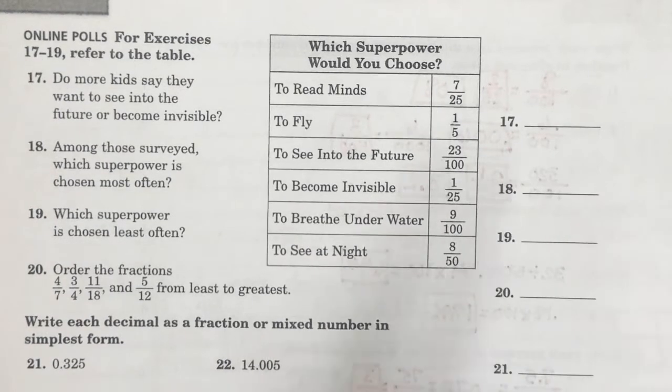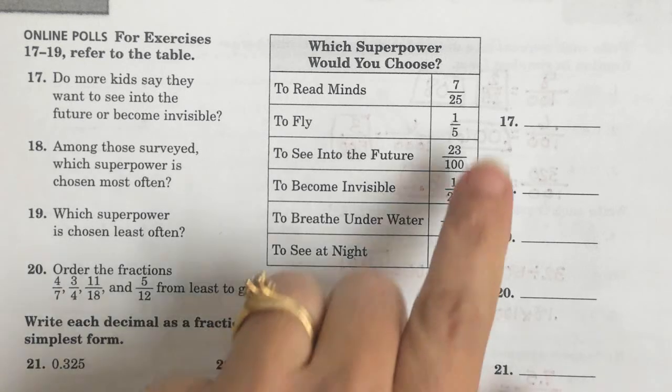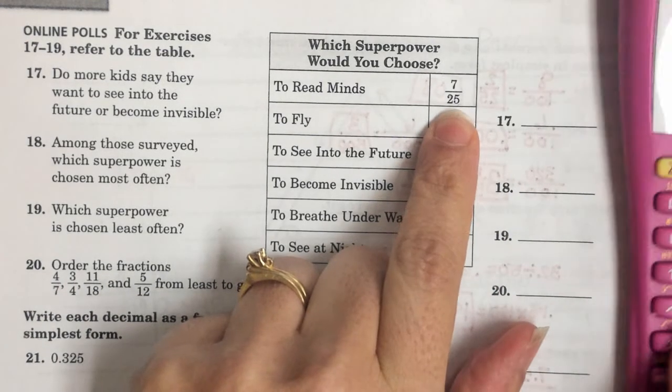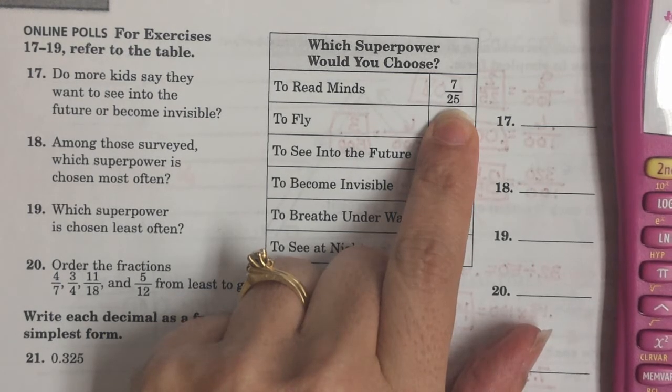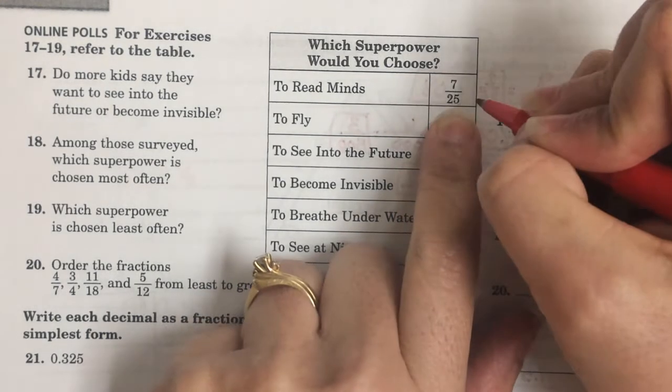Now, to compare fractions, you would need to have all the same denominator. So you could do it that way. But to me, the easiest way was to just turn them into decimals. So I want you to think about it. If I take 7/25 and divide 7 by 25, I get 0.28.